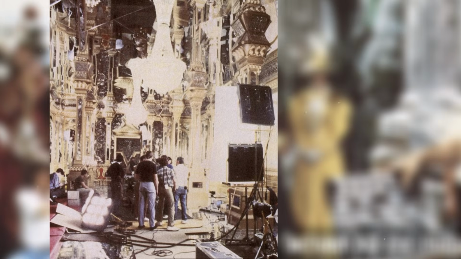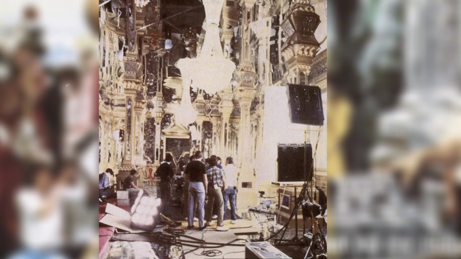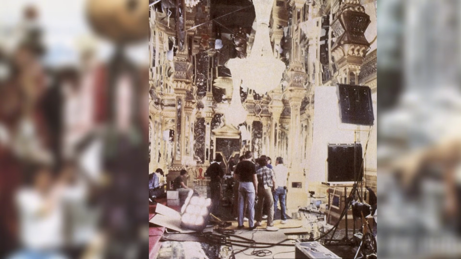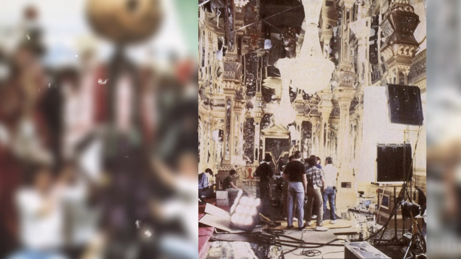But that's just the beginning. From controversial production decisions to little-noticed design details, this film has some unbelievable facts. So today, let's take a look at 20 crazy facts about Return to Oz.